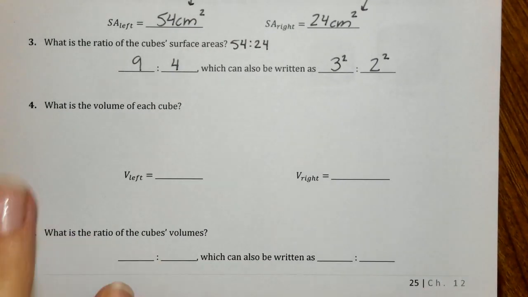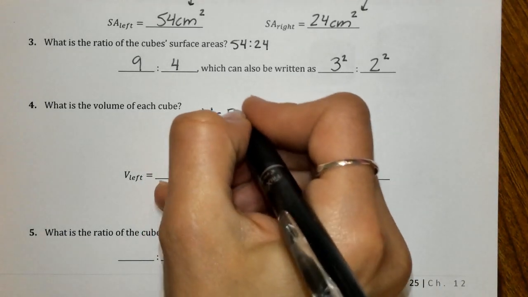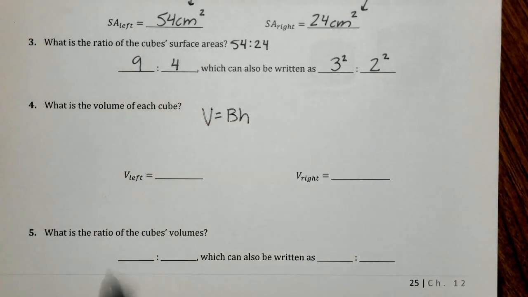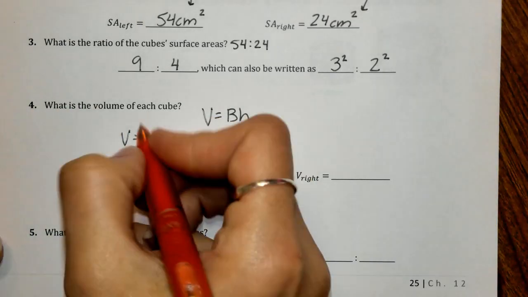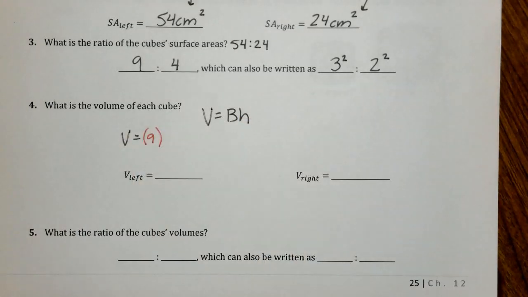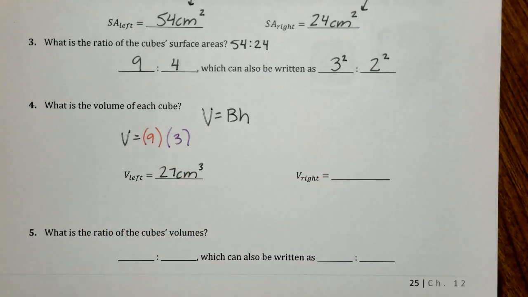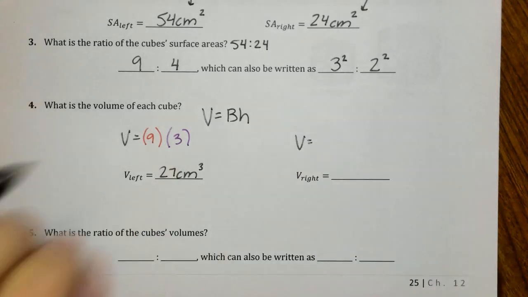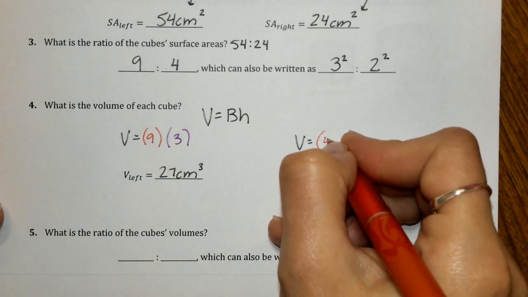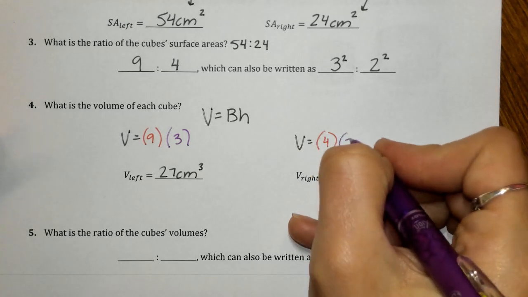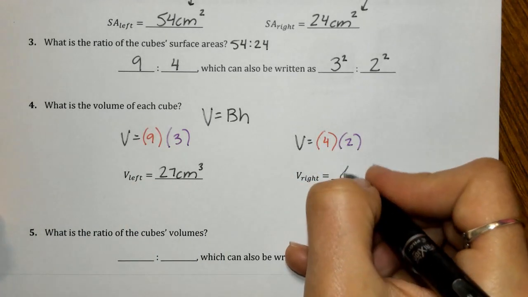Volume of each cube. Well, your volume was big B times little h. So with the one on the left, big B, I don't have it on my page, but you should have it on yours, is going to be 9 times the height of 3. We wind up with 27 centimeters. Remember that we are at cubed now. You may already know what's going to happen. All right, with the volume of the one on the right, big B, 4, times the height of 2. The volume is 8 centimeters cubed.